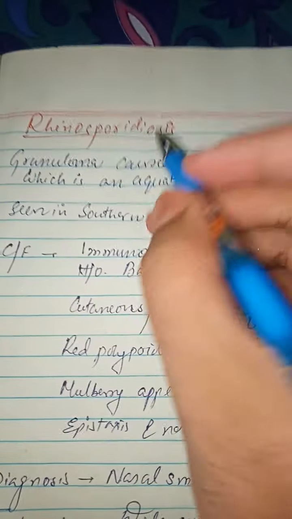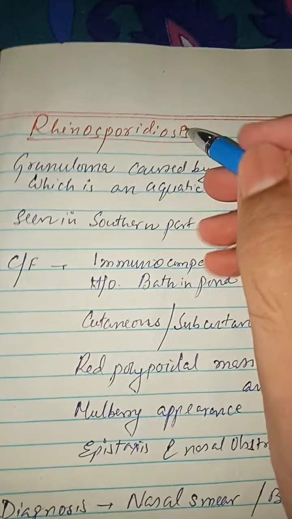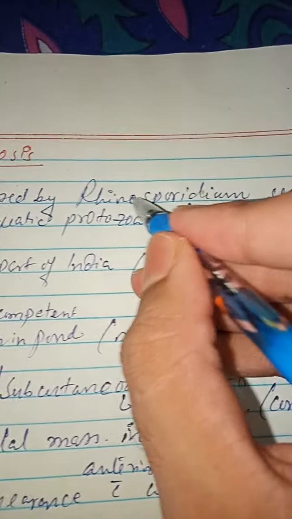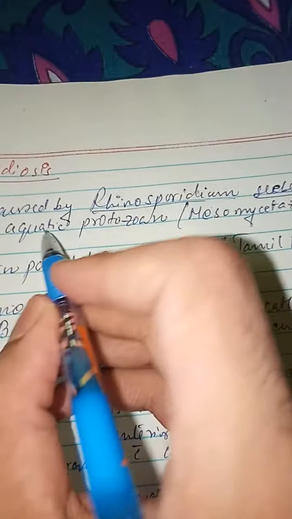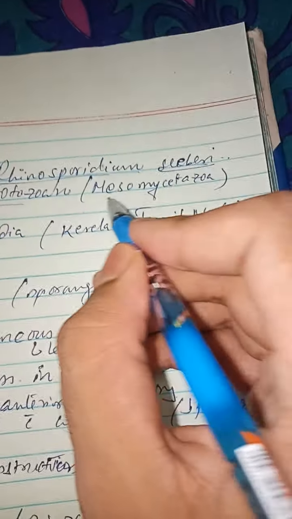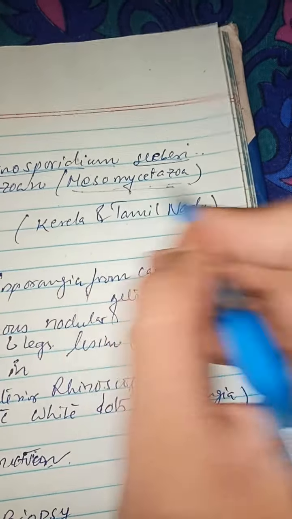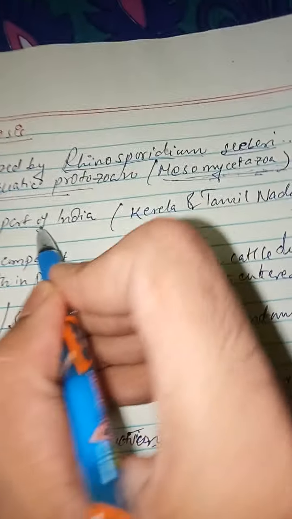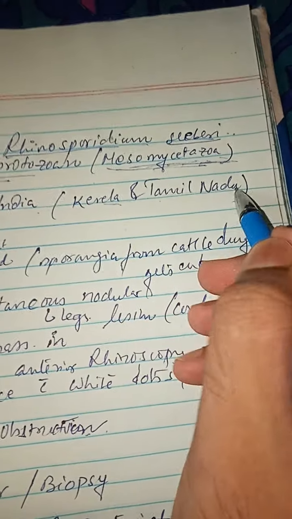Now coming to rhinosporidosis. Rhinosporidosis is a granulomatous disease of the nose where granuloma is caused by Rhinosporidium seeberi. Rhinosporidium seeberi is one of the bacteria, sorry, it is a protozoa, an aquatic protozoa, of the Mesomycetozoa family. It is basically seen in the southern part of India like Kerala and Tamil Nadu.